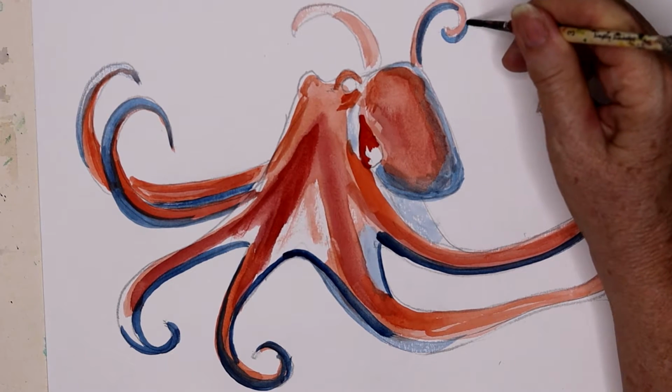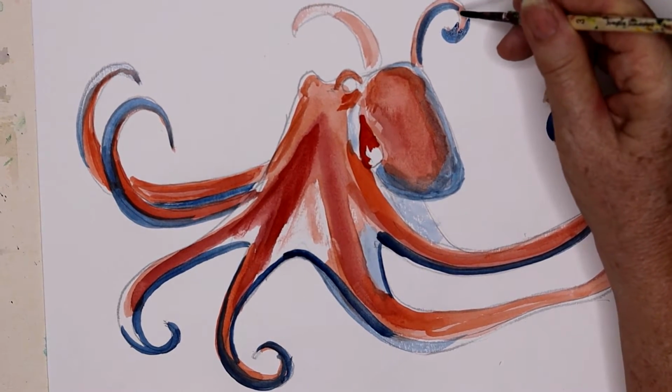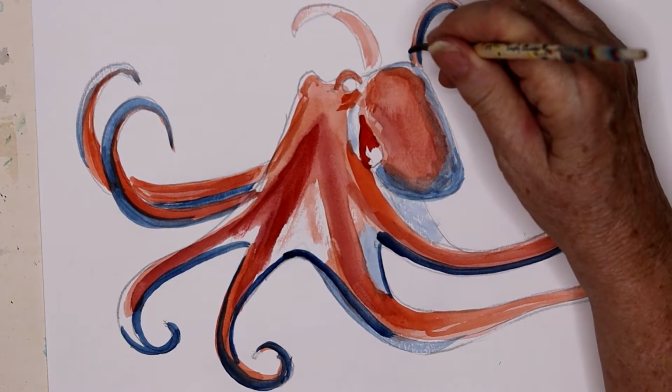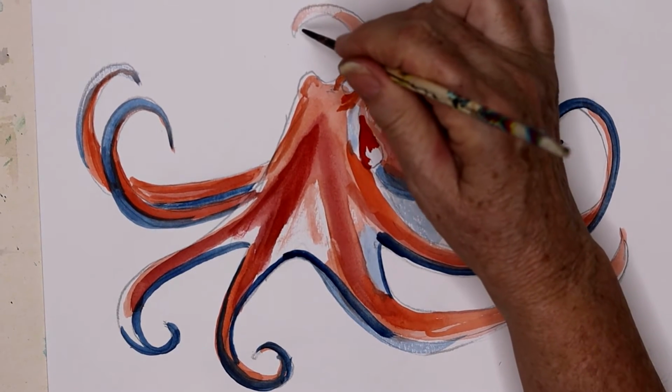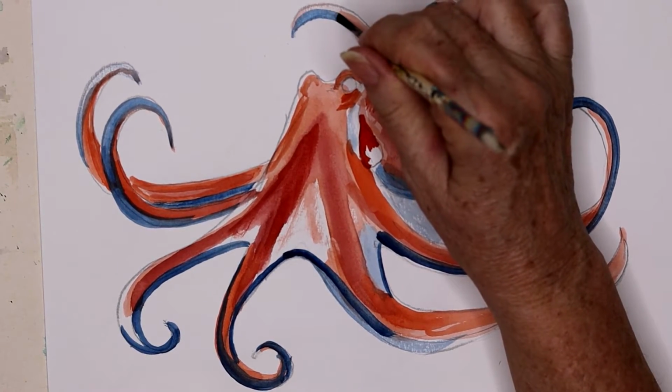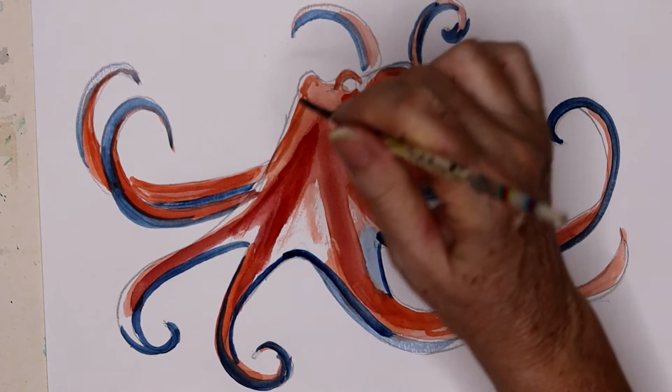All right, let's do the ones up here at the top. They would be coming off of the back, so we're just putting a couple of small arms there. A little bit of the blue.